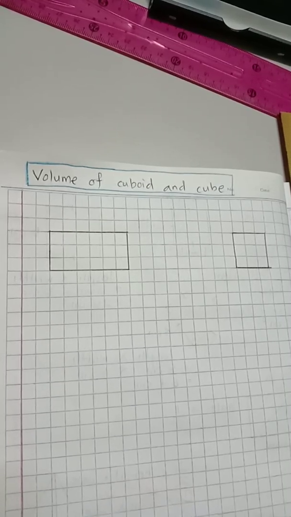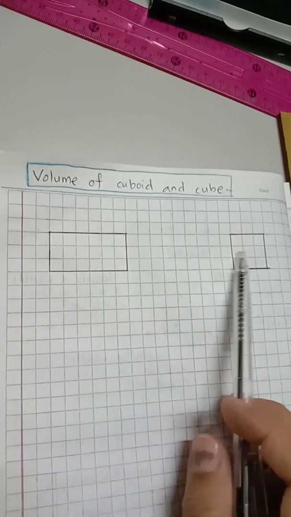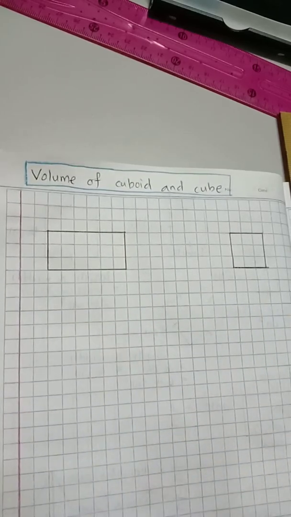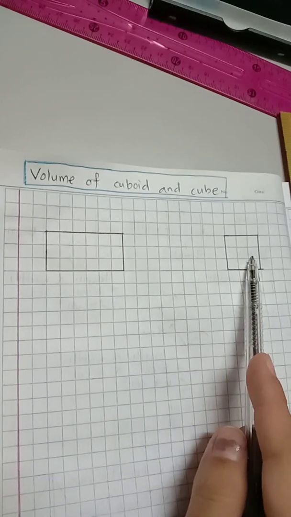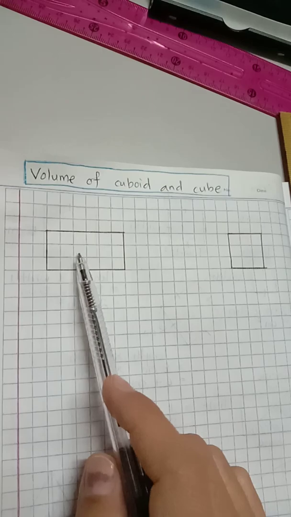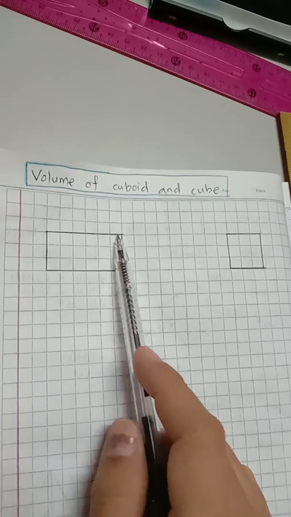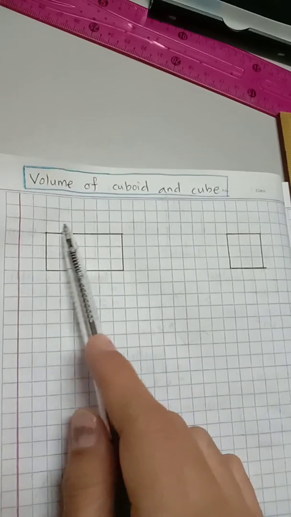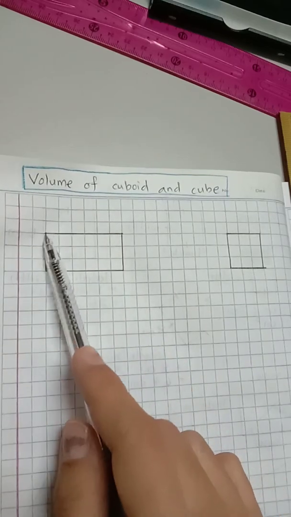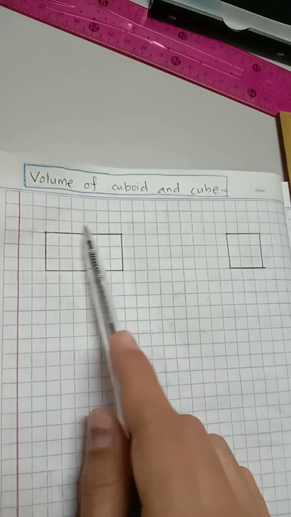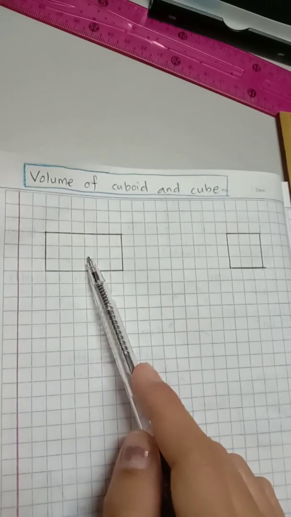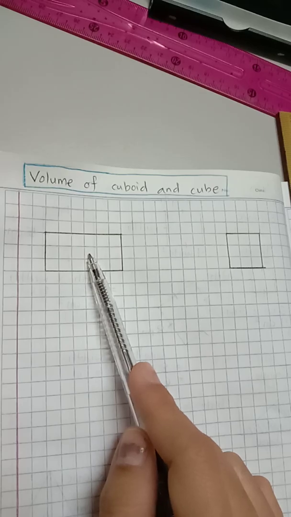Let's learn how to find the volume of cuboid and cube. Now here I have two shapes. This is a rectangle. This is a square. Now, when I draw like this, it is a two-dimensional shape. I'm going to make this rectangle become a three-dimensional shape.